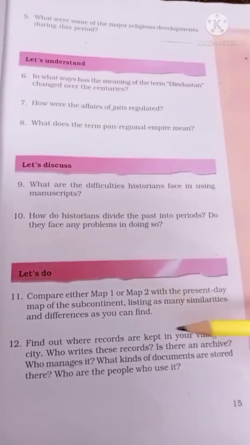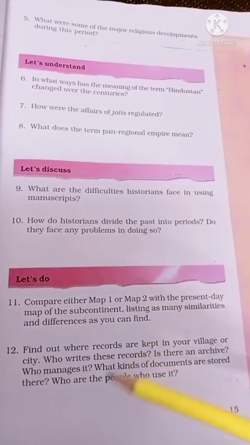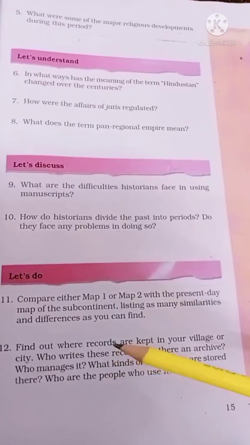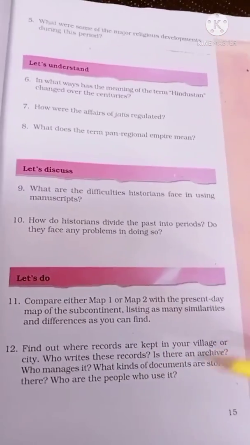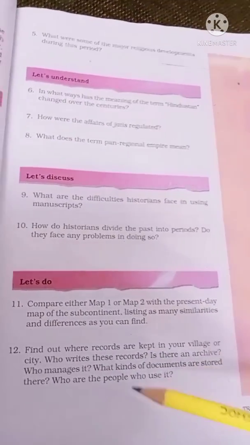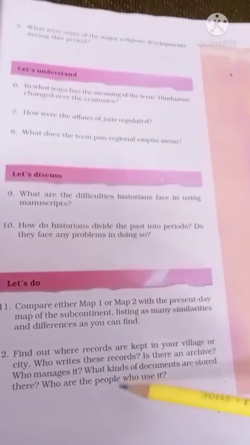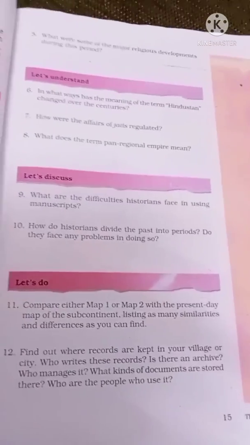So from this, we are going to end today's video, and the 12th question is your homework. You can do it by yourself. I can explain this question. Find out where records are kept in your village or city. Who writes these records? Is there an archive? Who manages it? What kind of documents are stored there? Who are the people who use it? This question is your homework.